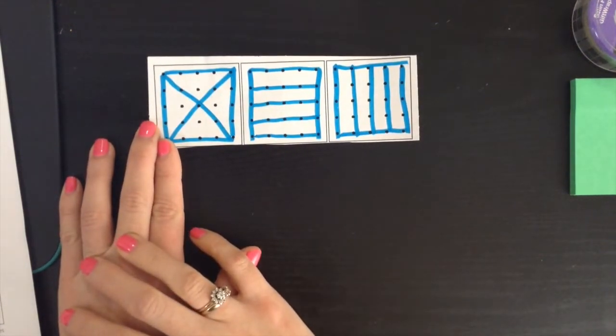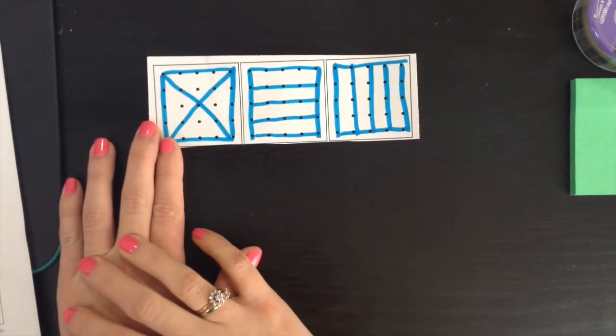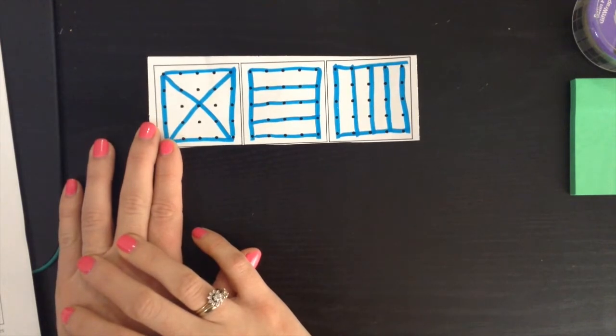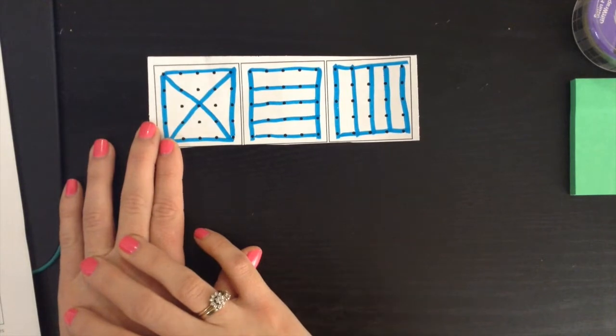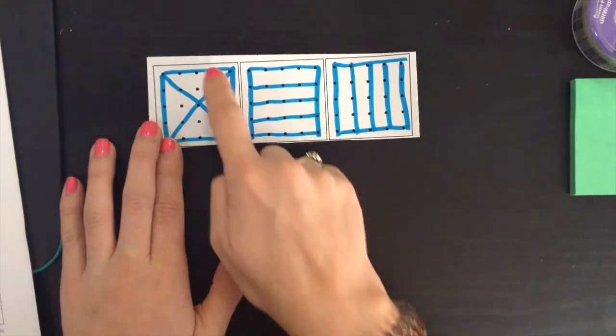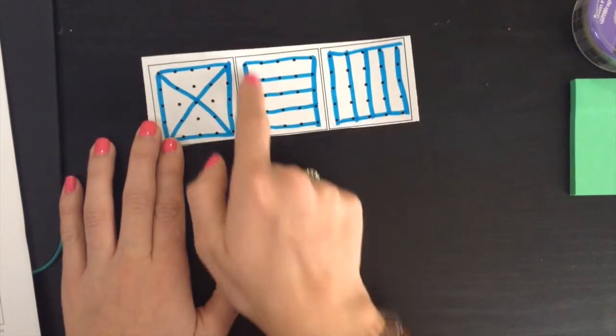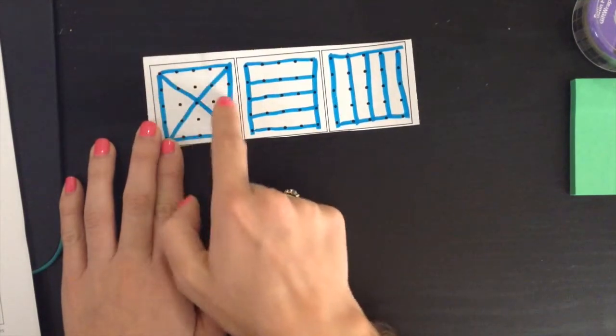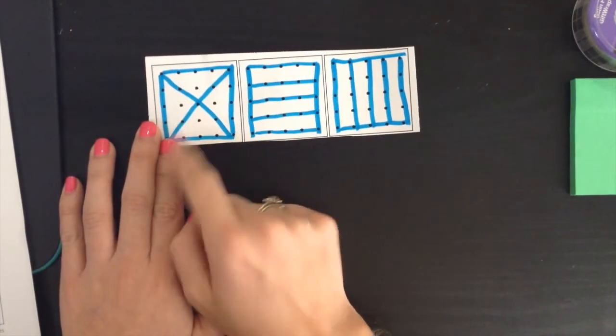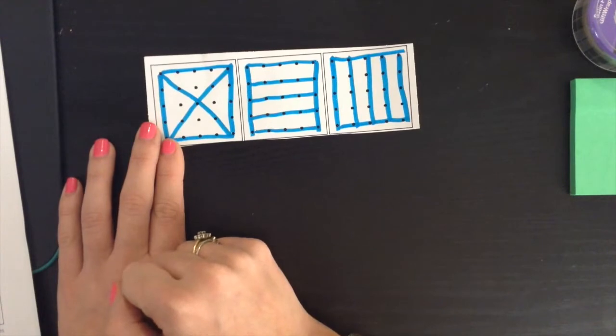The third thing that I want you to remember is that equal shares of identical wholes need not have the same shape. So what that means is different shapes can make up the whole than what the whole actually is. These shapes are triangles, these 4 triangles, the whole that they are making up is a square.